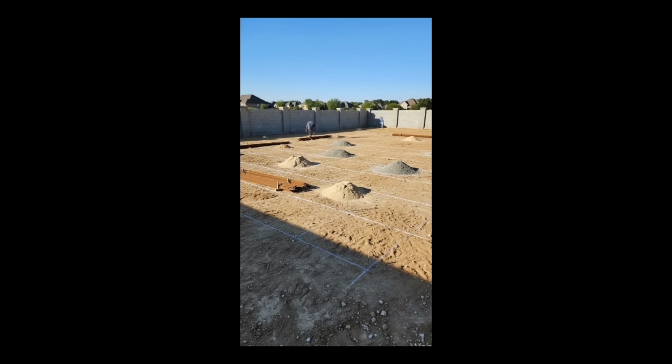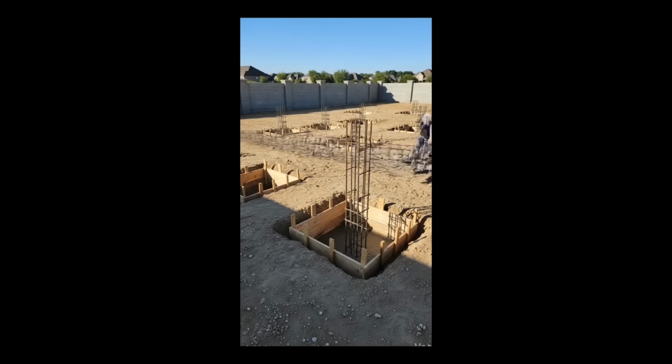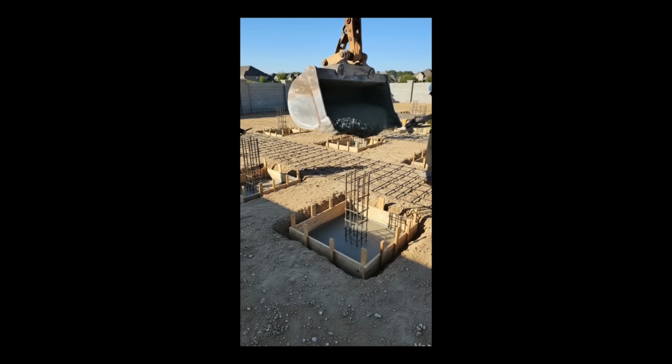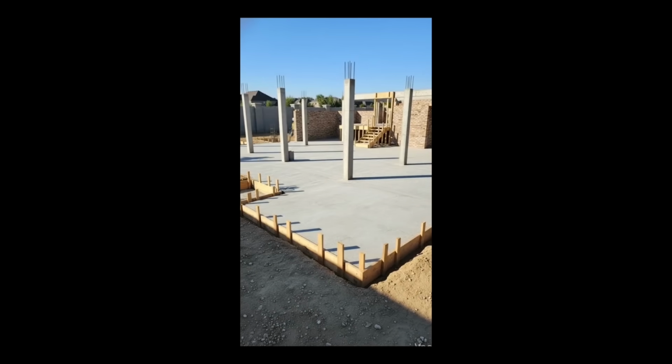Perfect. The video looks clean. Realistic construction progress, natural worker movement, and perfectly synced cinematic music. And that's it. Your cinematic construction video is ready. From just a simple prompt to a fully structured, realistic build, all powered by AI.